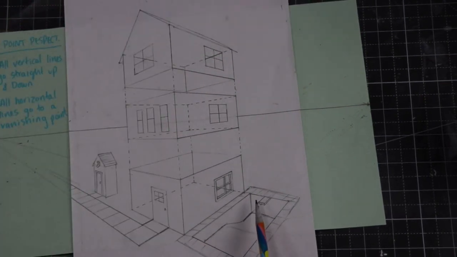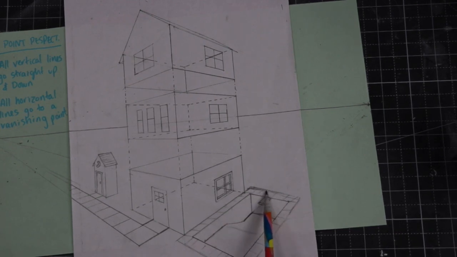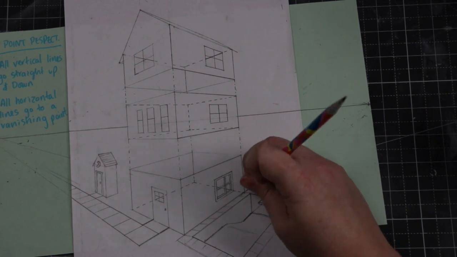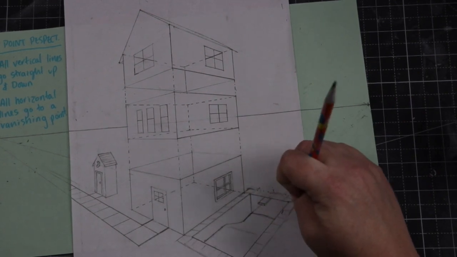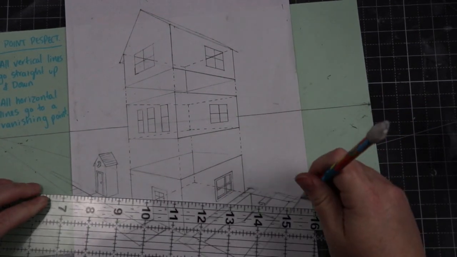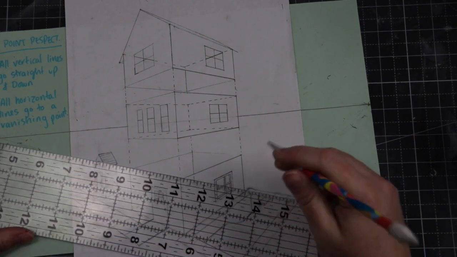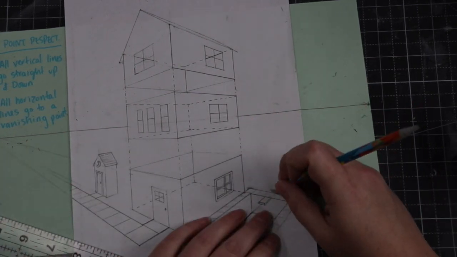Ooh, see my back corner and how bad it looks right there? That's because I was sketching. I gotta bring that lower. There, that looks better.